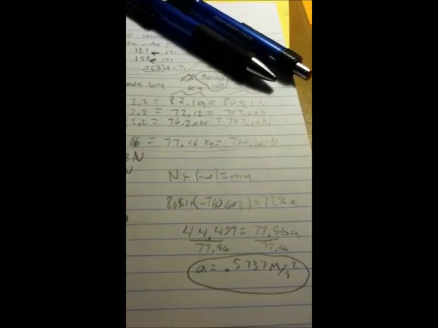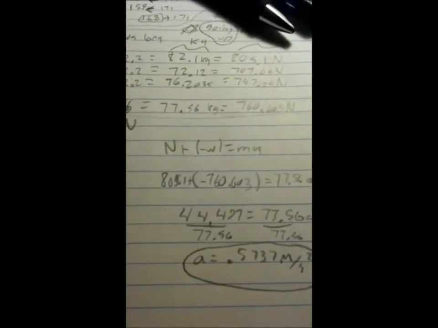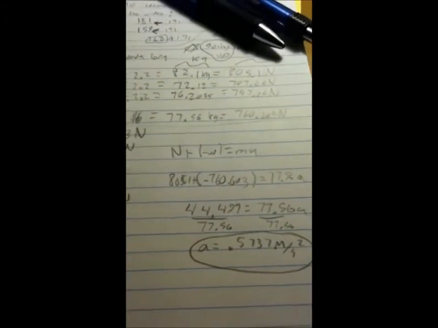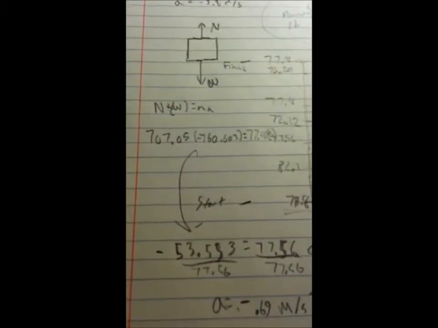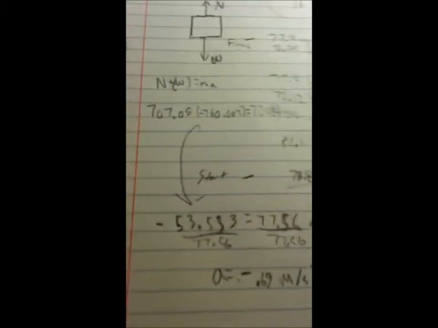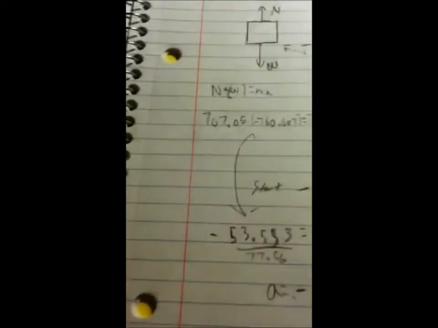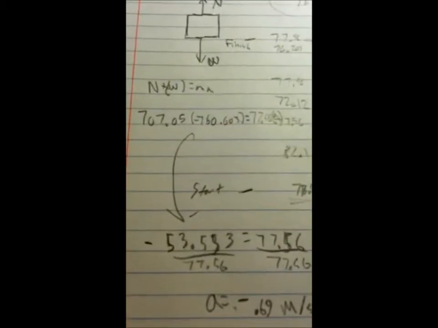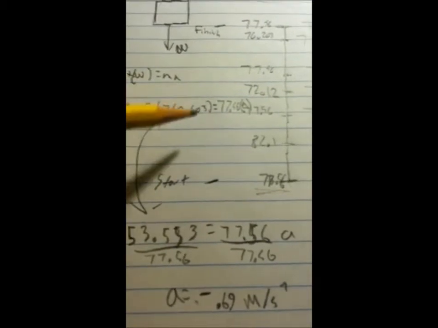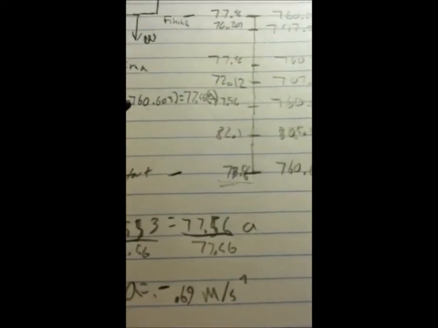So in order to find the acceleration, you have to use the equation N plus negative W equals ma, as we also took notes on it. So there's the notes. Then I took the conversions of the newtons, and I took the least amount in newtons that was given, so the 707, plus my body weight, which was the 760.